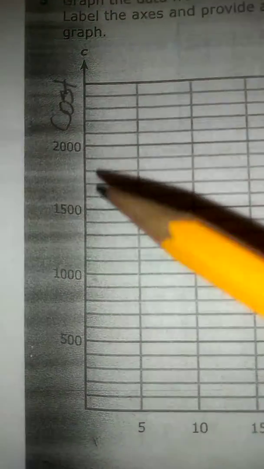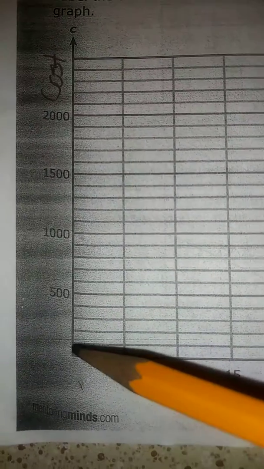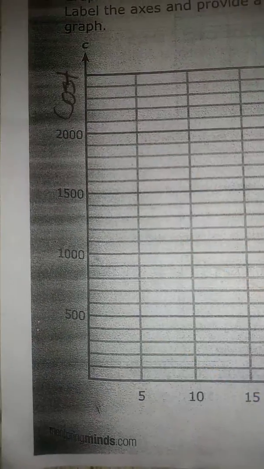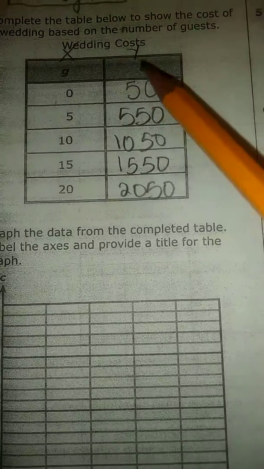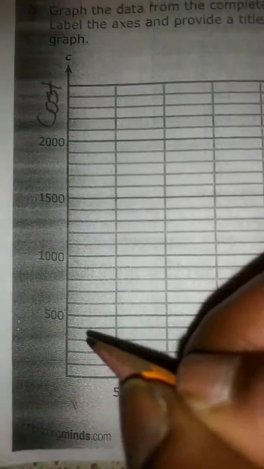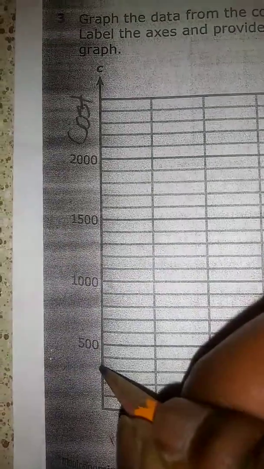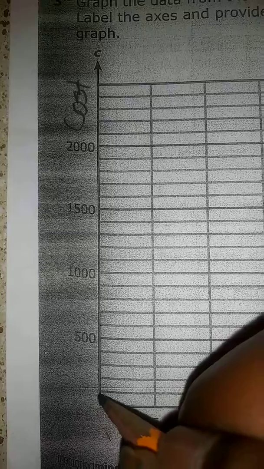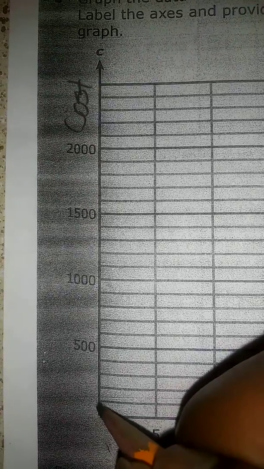Okay, so all we're doing is plotting. When g is 0, or when the x value is 0, then the y value, or the c value, becomes 50. So that's 100, 200, 300, 400. So this in between here is 50.